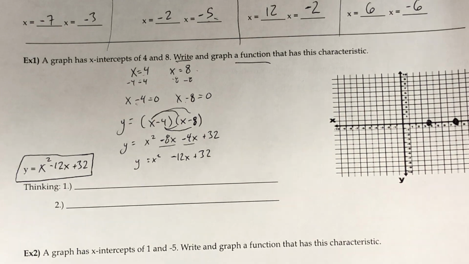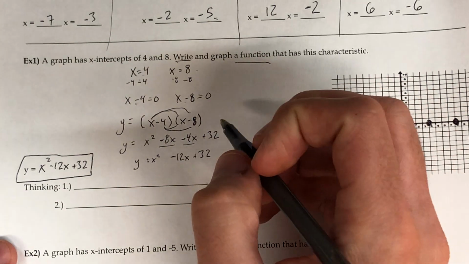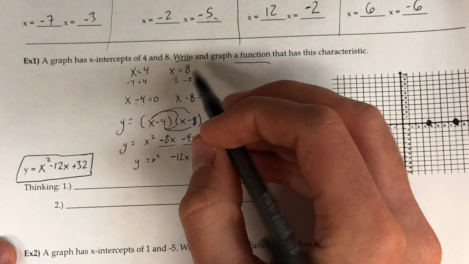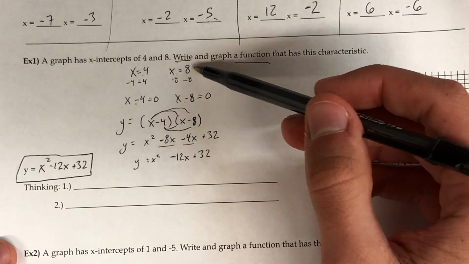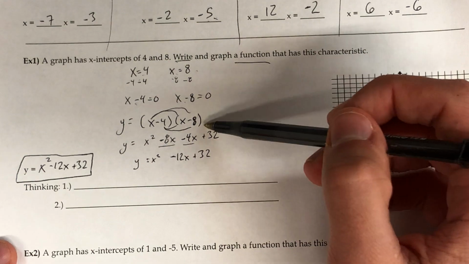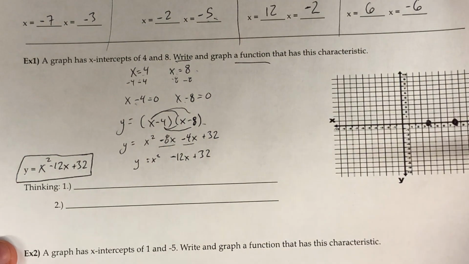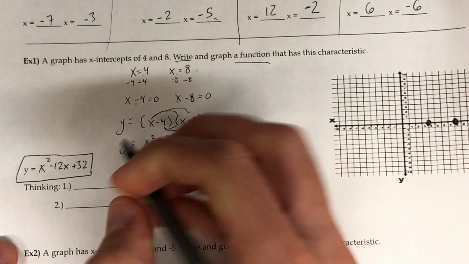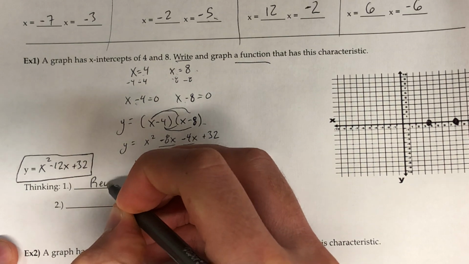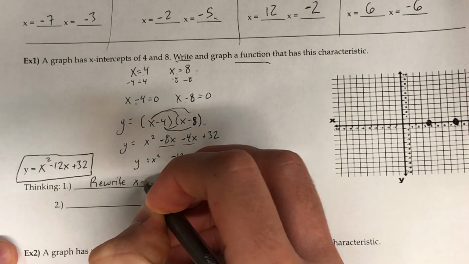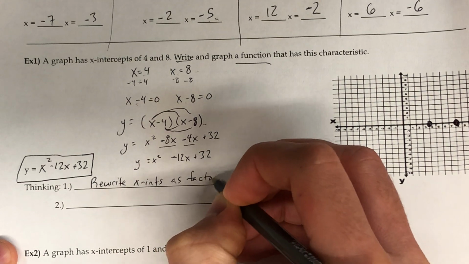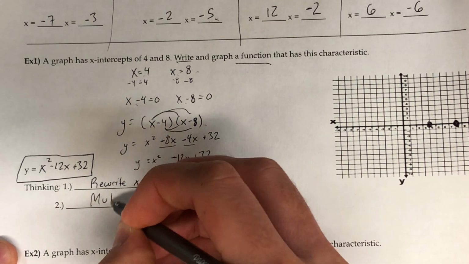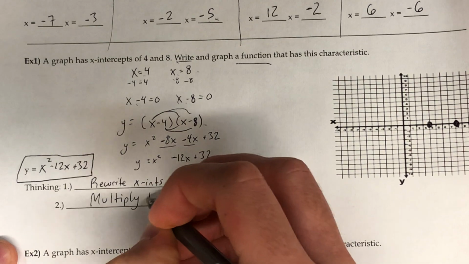Okay. So basically what we do to find our function if you're given x-intercepts is you start with your x-intercepts, work backwards to your factors, and then multiply out. So what we do with those x-intercepts is we rewrite our x-intercepts as factors, then we multiply them out.